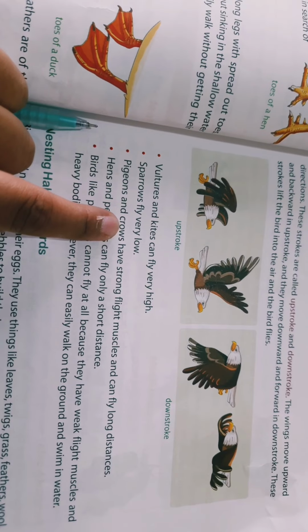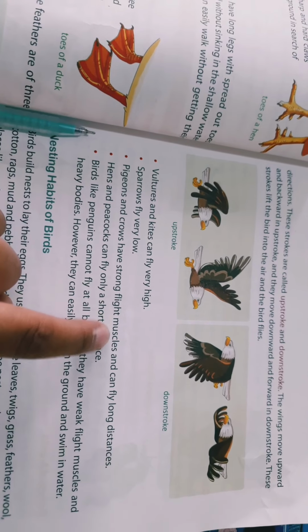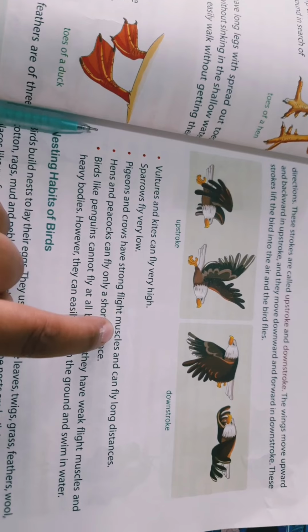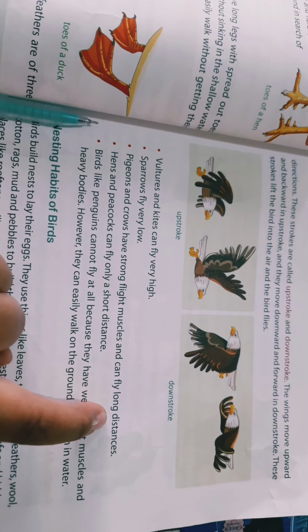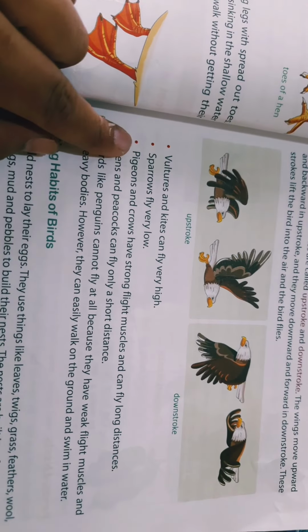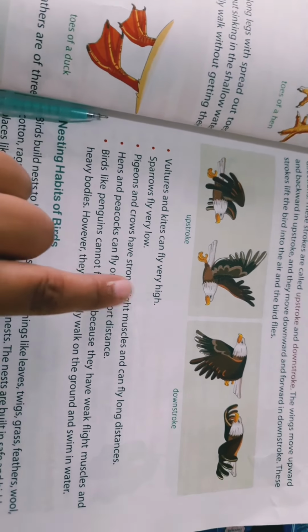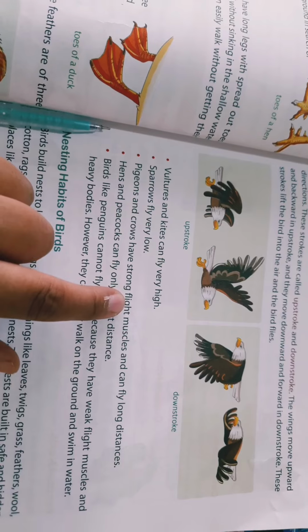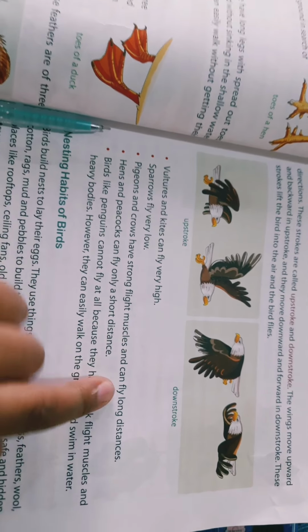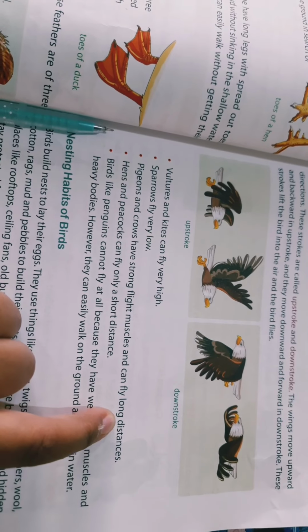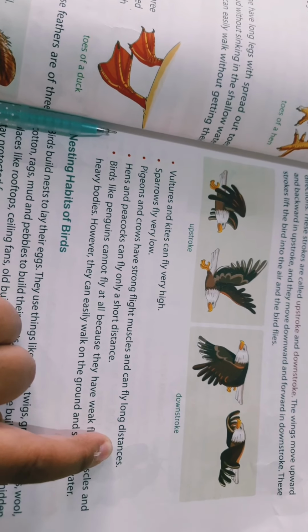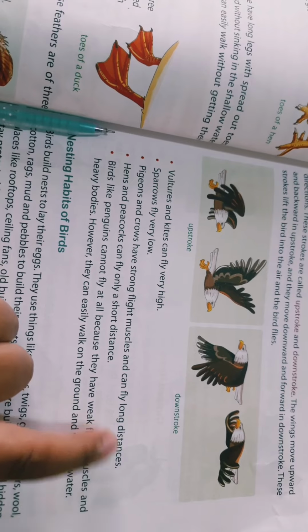Pigeons and crows have strong flight muscles. You must underline the words flight muscles also, and can fly long distances. All birds have very strong flight muscles, right? But pigeons and crows have slightly stronger ones than others, and they can fly very long distances.